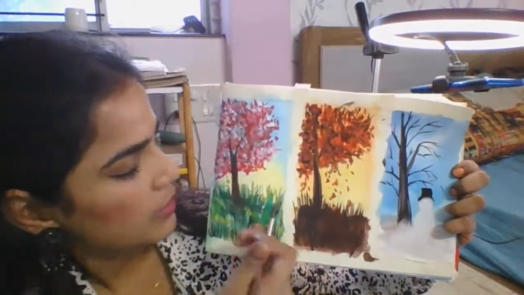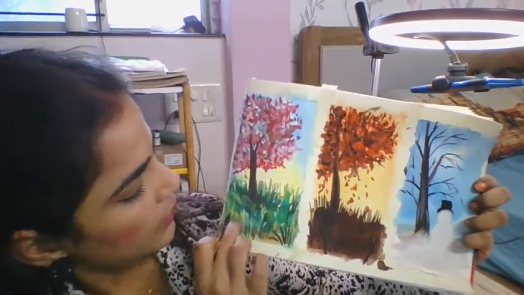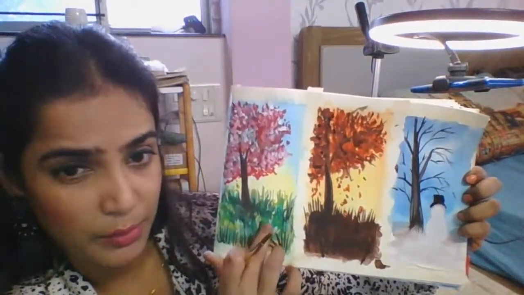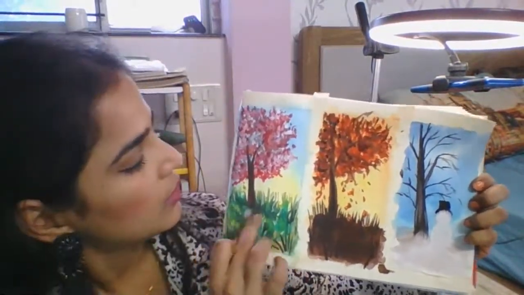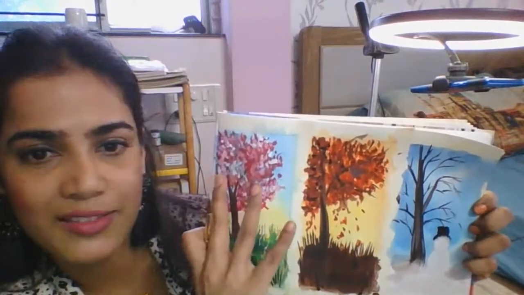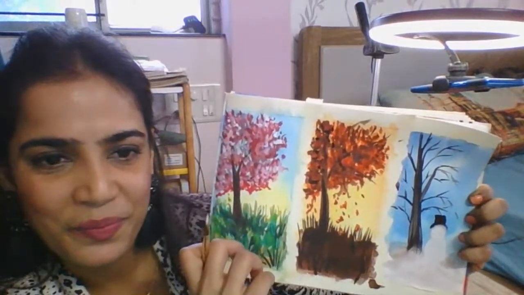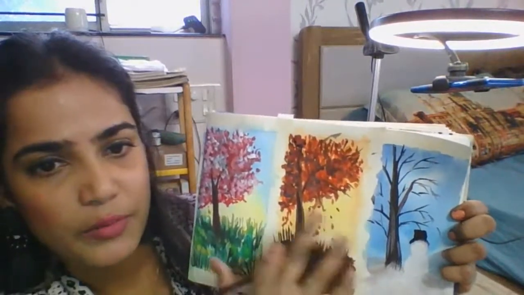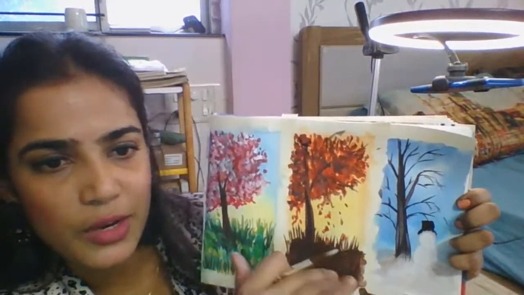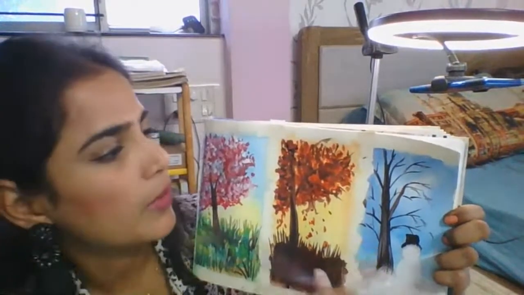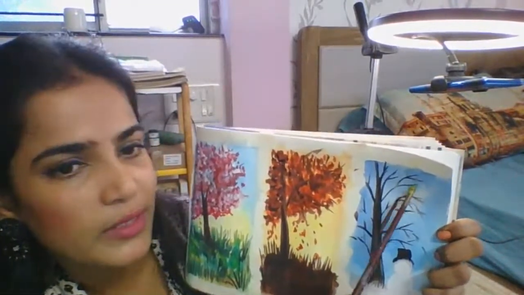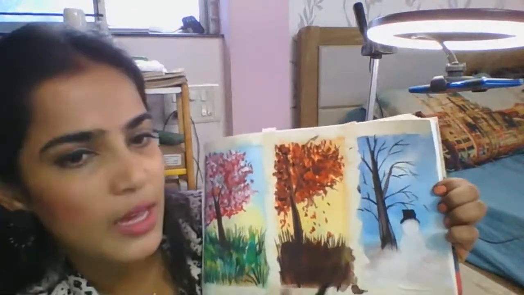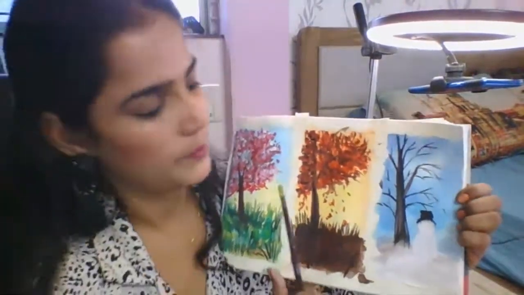So you're seeing the flowers here. They're not very prominent, just a shade of yellow which is getting merged into the grasses below. And the tree is so beautiful. And this is the autumn season's tree, where I'm showing some leaves falling down. And this is the winter one where you have a nice blend of white sky patch there. And see, the sky is looking so beautiful once it's done.